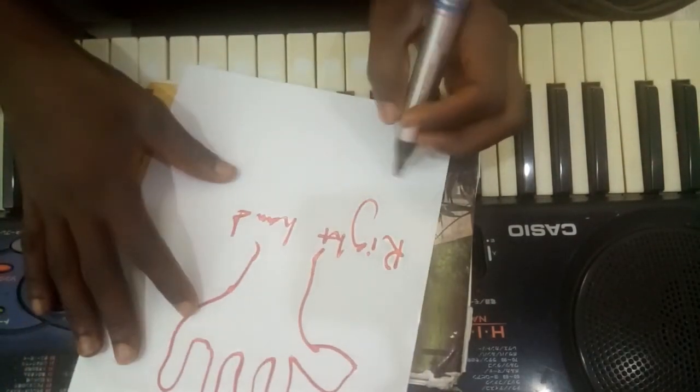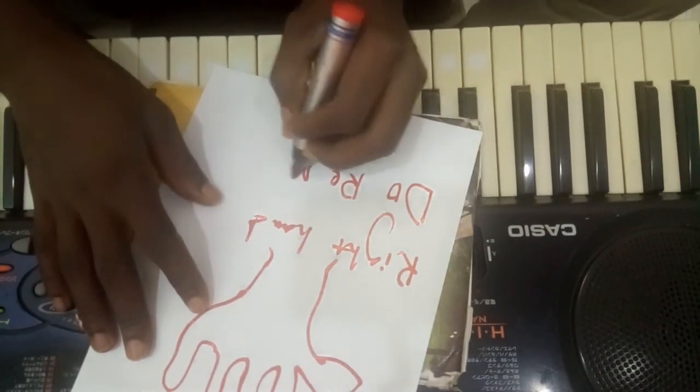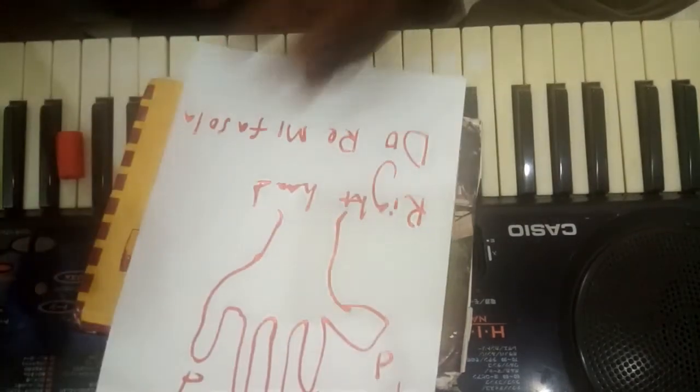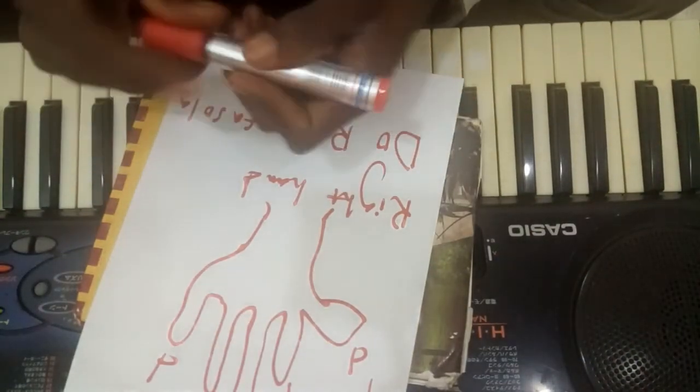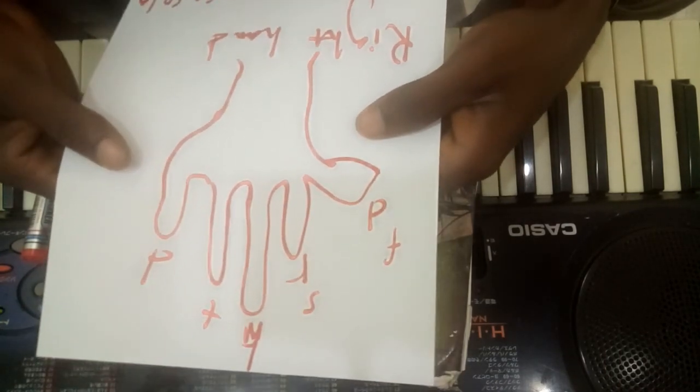Or you can also do this: do, re, mi, fa, sol, la. Sorry, let me do it again. First, I want you to note this. Hope you've noted this for the right hand. So you can sketch it like this as well. Let me give you another easiest way. I want to show you another easiest way.